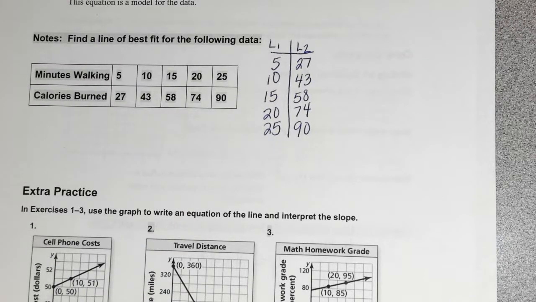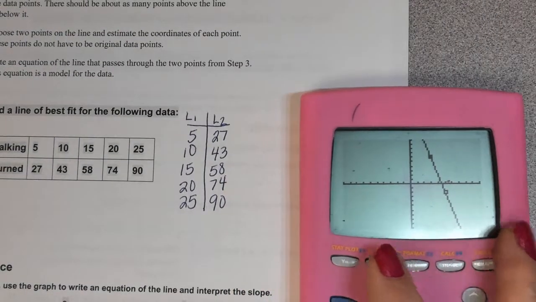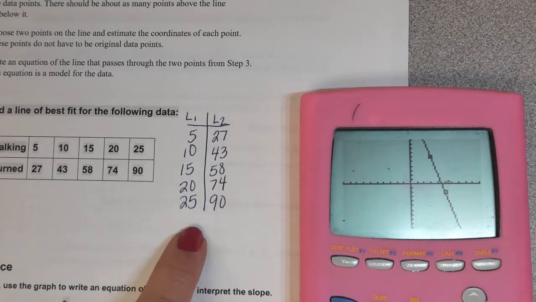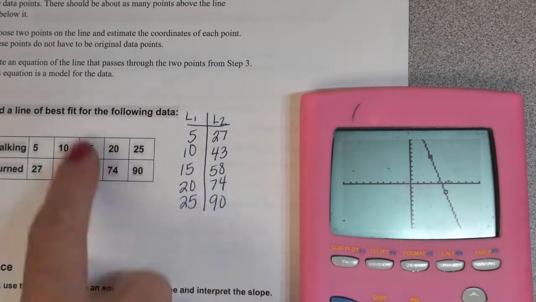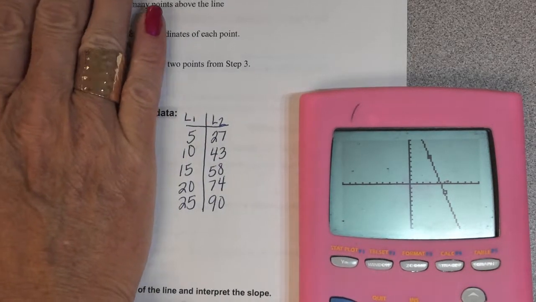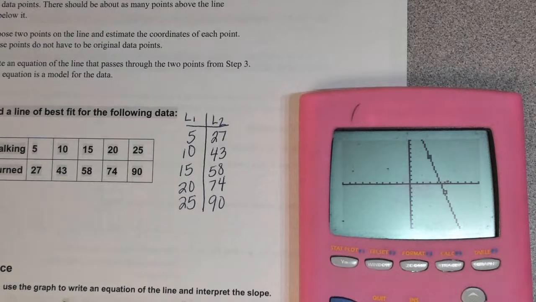So we want to be able to put these into our calculator, and it would be very difficult for us to find a line that goes through all of those points in a really good way. This is just your open space on page 16, guys. That's not in your book. I typed that myself. Okay, so now again, where do we go to put in the points?